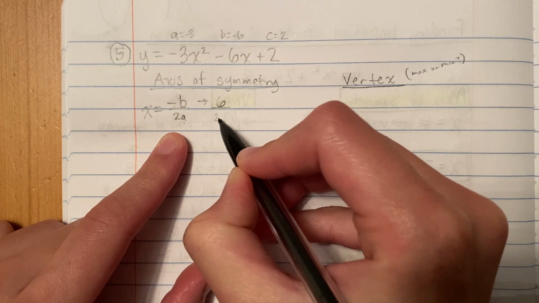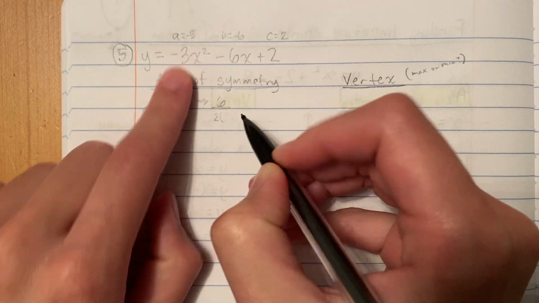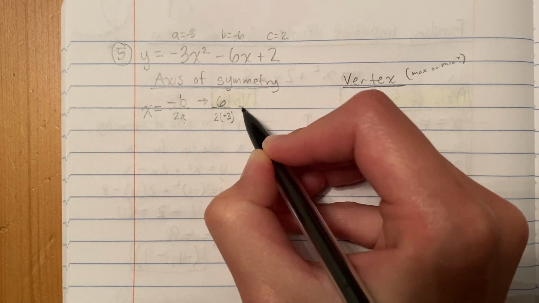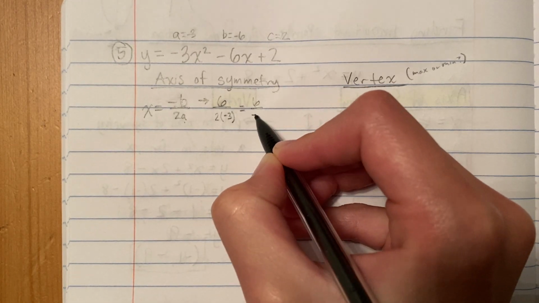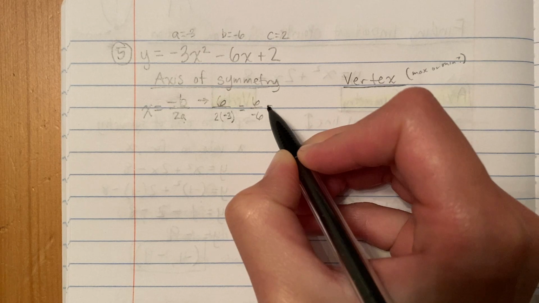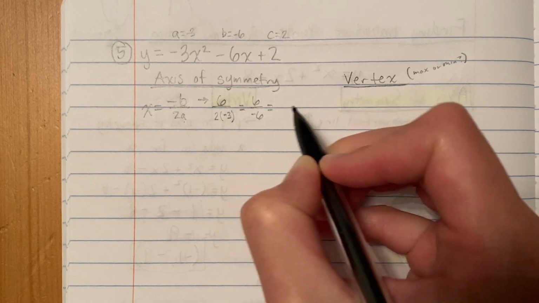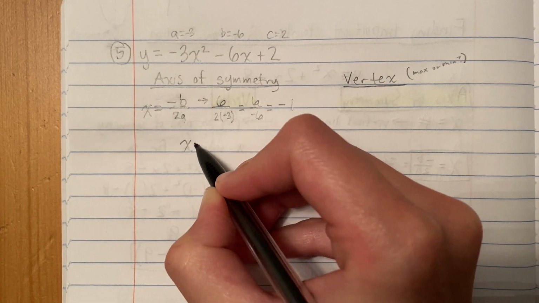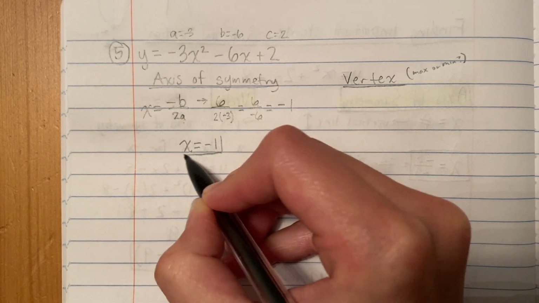So that's 2 times a, which is negative 3. So this becomes 6 over negative 6. So positive divided by negative is negative, and 6 divided by 6 is 1. So my axis of symmetry is x equals negative 1.